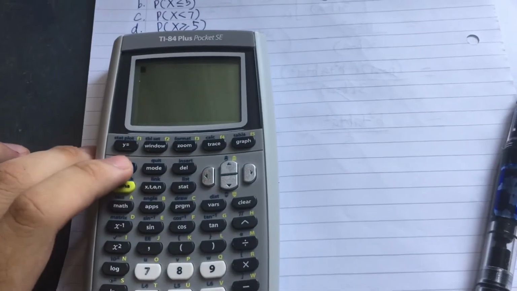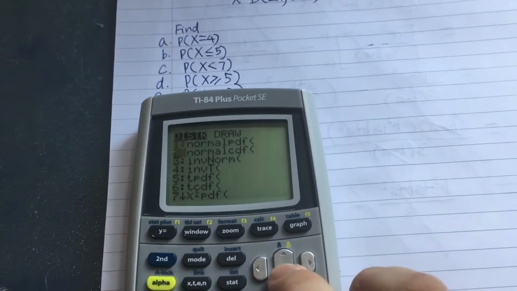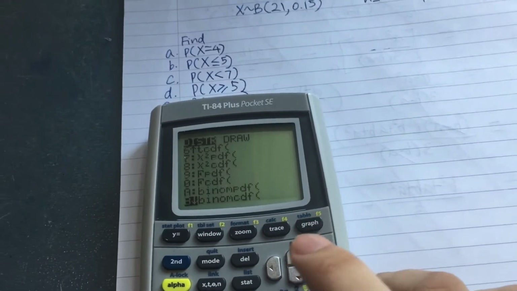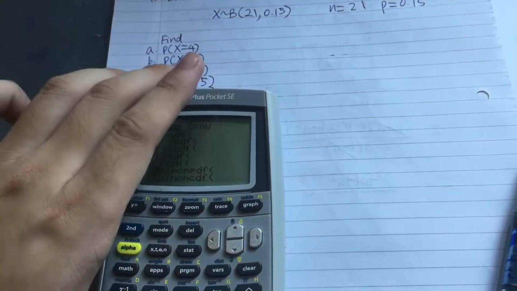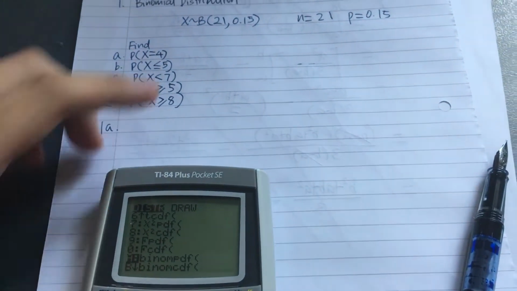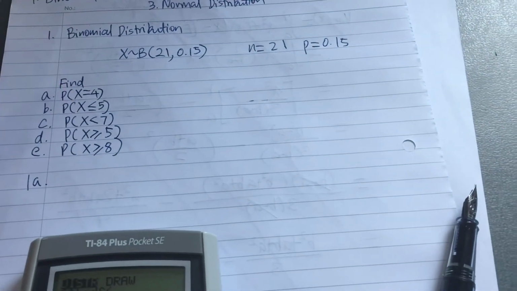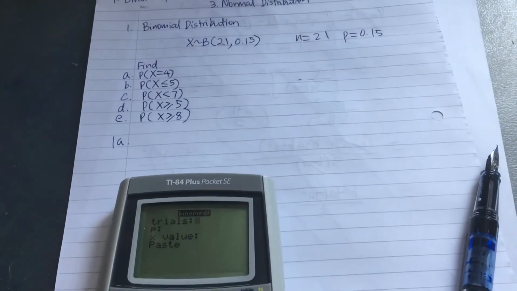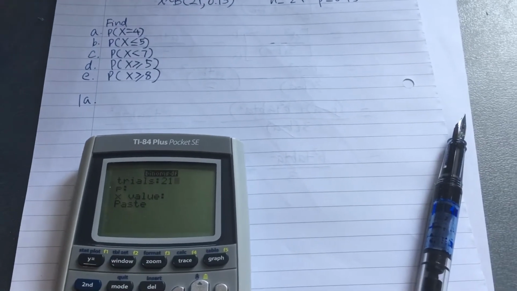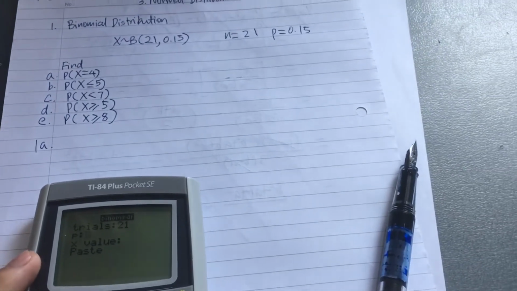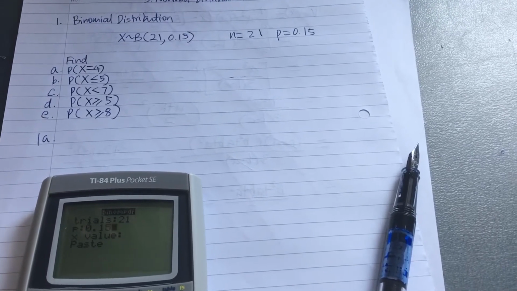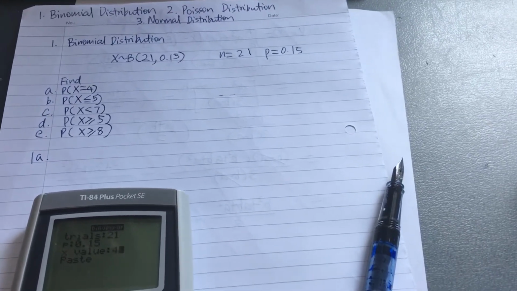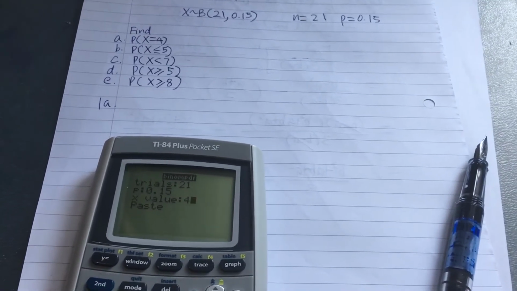Alright, here we go. The first thing you should do is press second, after that press vars. Now you'll be brought to this menu, and let's move down this menu. Now see Binom PDF. Binom PDF is used when you want to find the probability that x takes on a certain value, which is in this case 4. So let's select this option by pressing enter. The number of trials is 21 as defined in the distribution. Probability of one successful trial is 0.15, and x value is 4, because I want to find the probability that x takes on the value of 4.